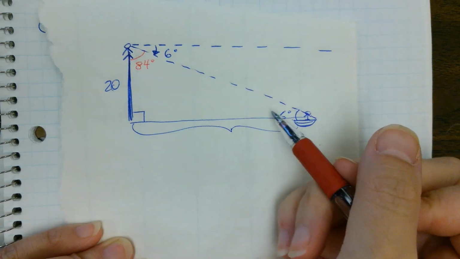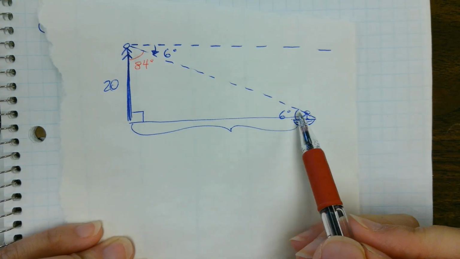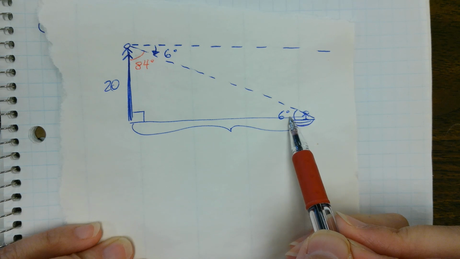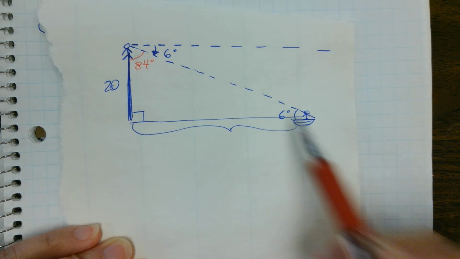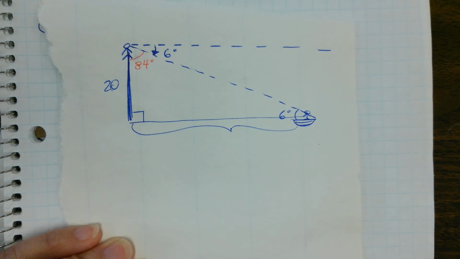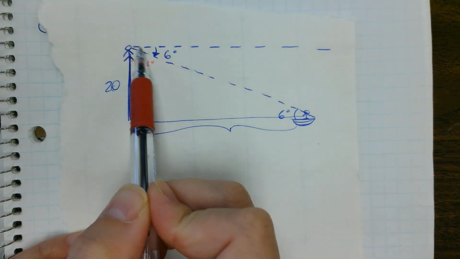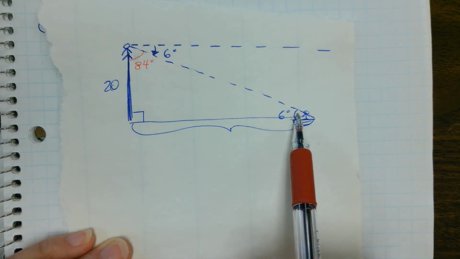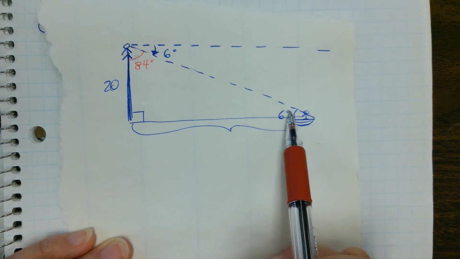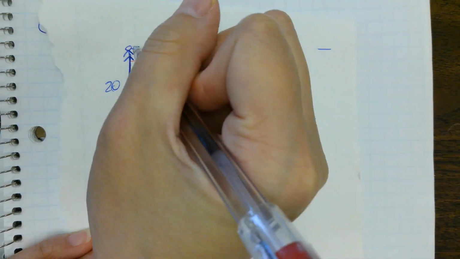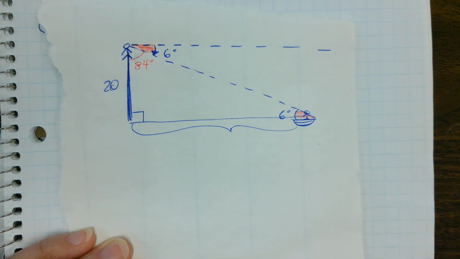All right. Or, as Caitlin was saying, this is 6 degrees. What made this 6 degrees? The two different ways. Alternate angle. Z pattern. Remember that from last year? So if this is 6 degrees, then this is also 6 degrees. This angle right here is also this angle.